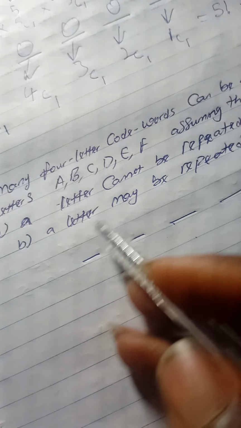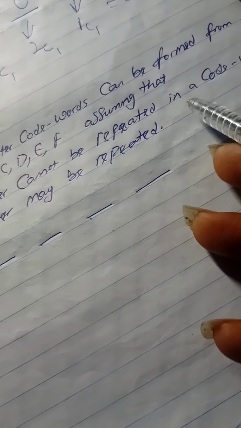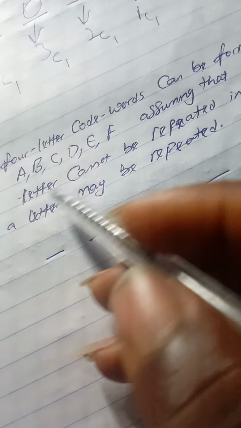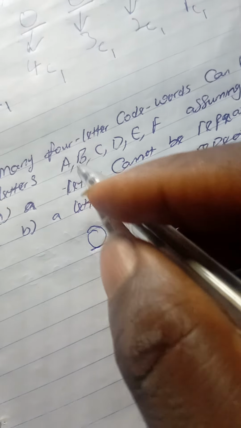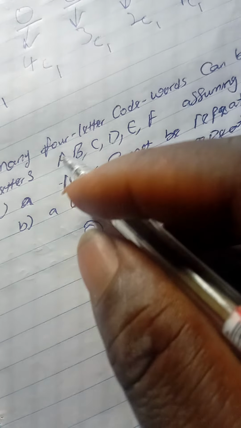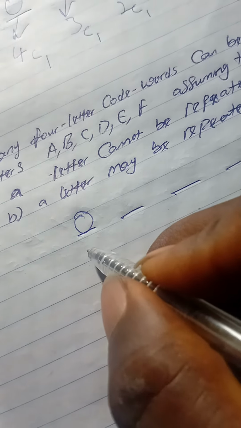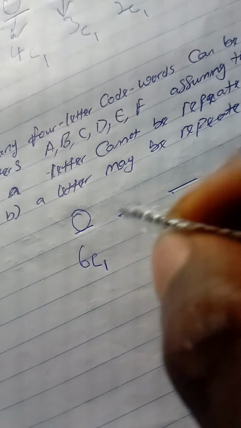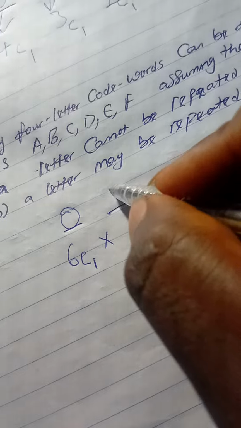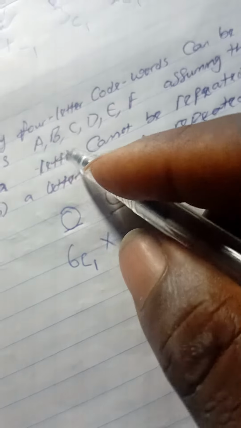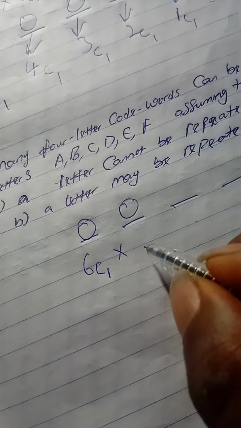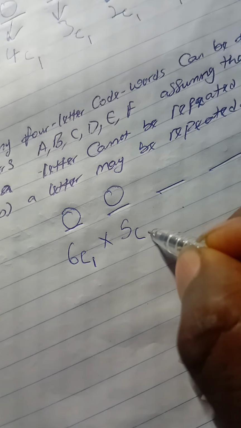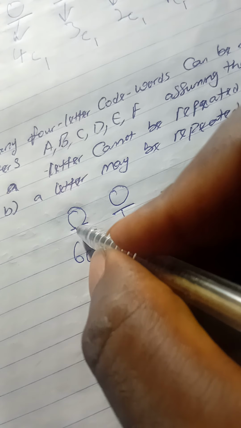Are we together? A letter cannot be repeated in a code, so repetition is not allowed. To form the first letter of the code, you have 6 choices to pick from. So that's 6 combination 1. To form the second letter, since you cannot repeat a letter, whatever you have picked here, you cannot repeat it again. So you have 5 choices left. This gives 5 combination 1 for the second letter.